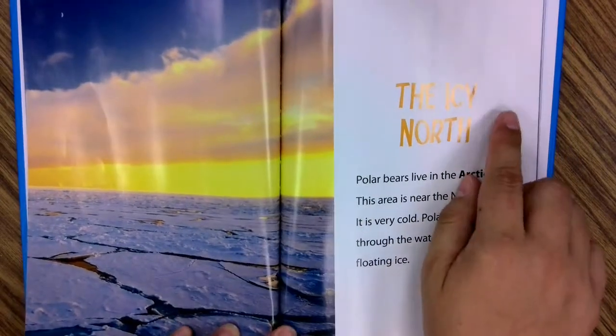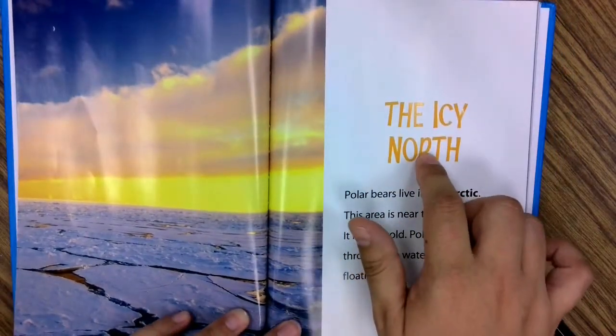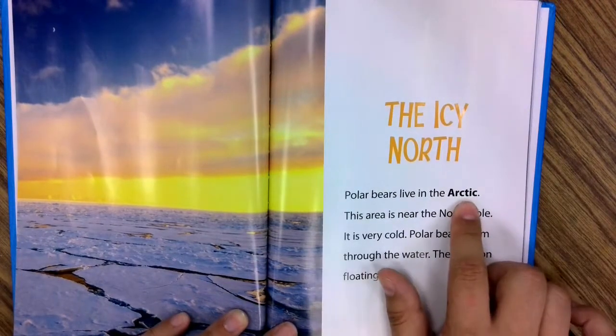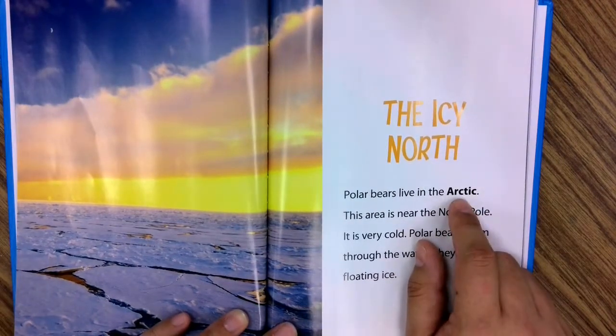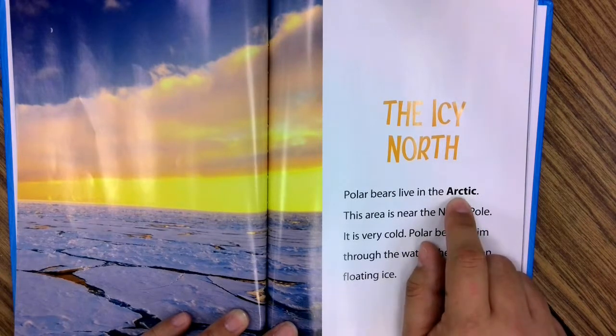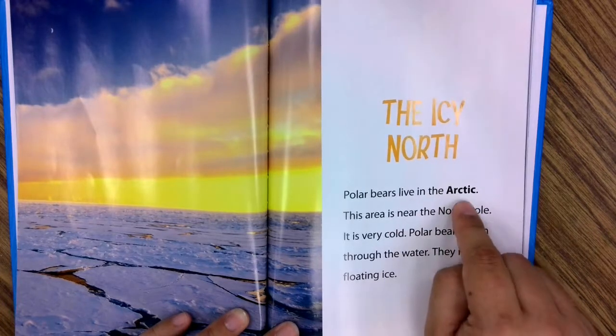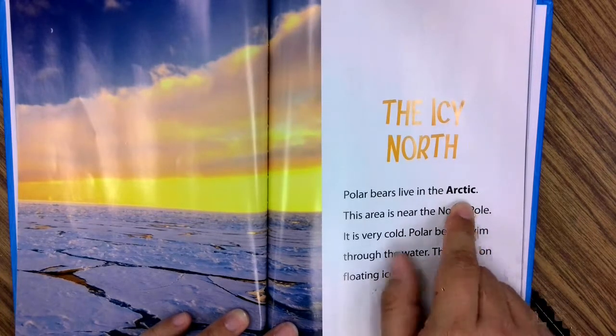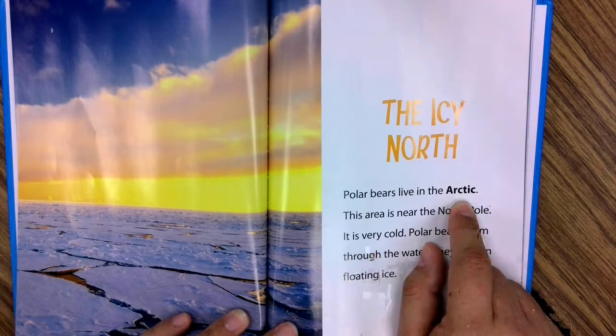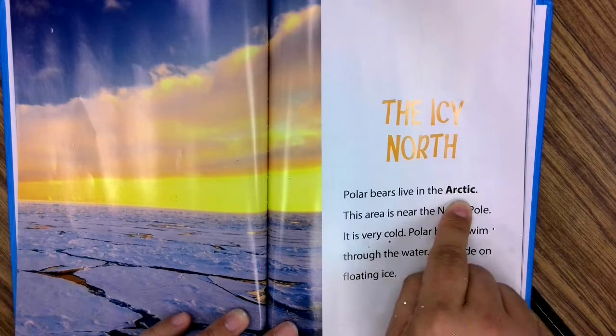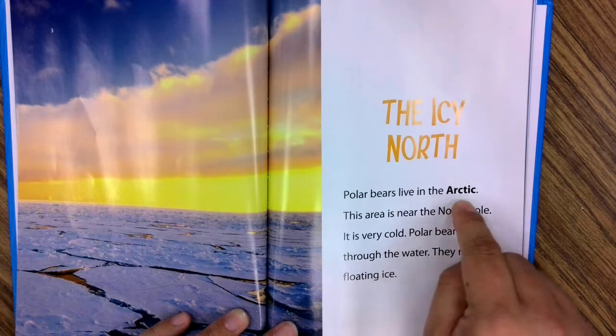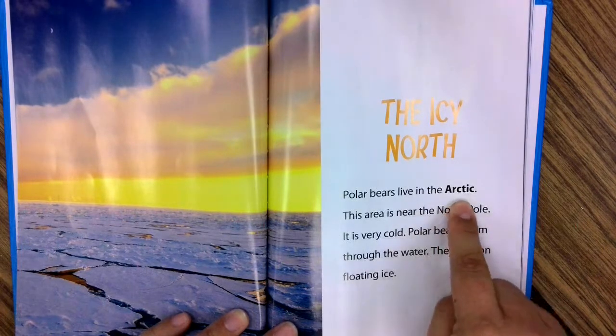Here's another photograph, and this subtitle or heading is called Icy North. You'll notice on this page there's a bolded word. Go ahead and pause the video so that you can remind me what a bolded word is or why they're in a book. Right, if this word is bolded, we know it's important. And where can we find a bolded word? Do you remember? Go ahead and pause it and write down. Right, we can find the meaning of this bolded word in a glossary. Absolutely.